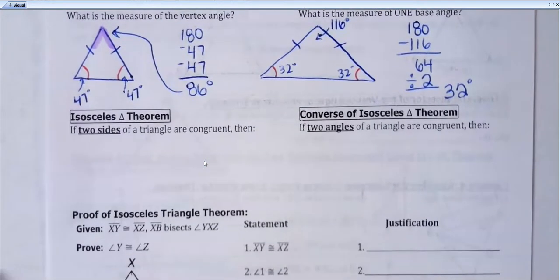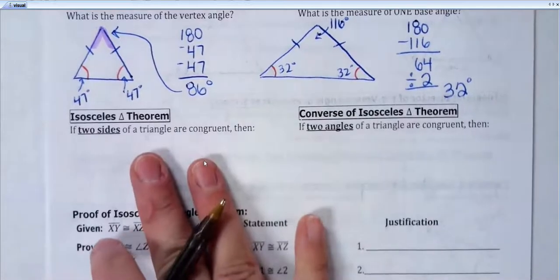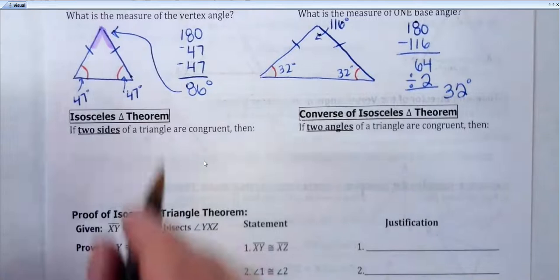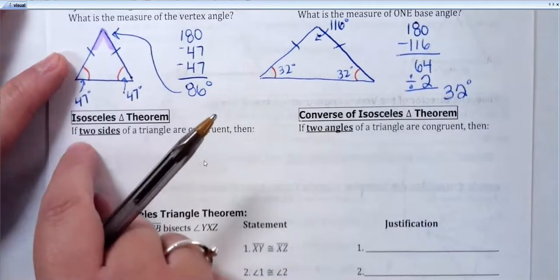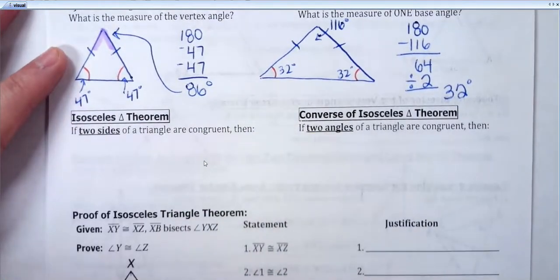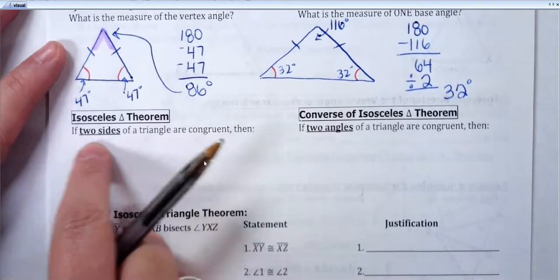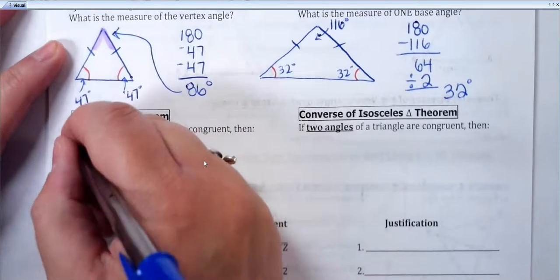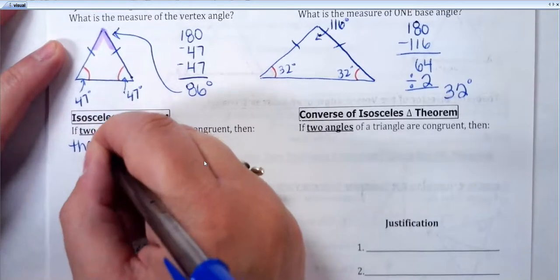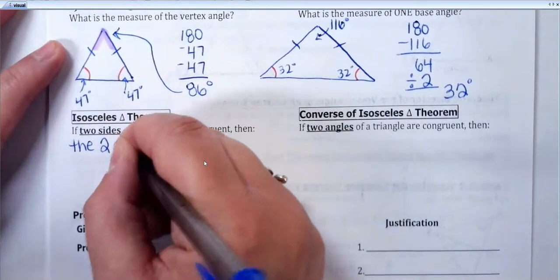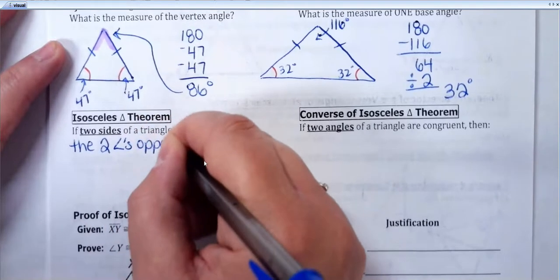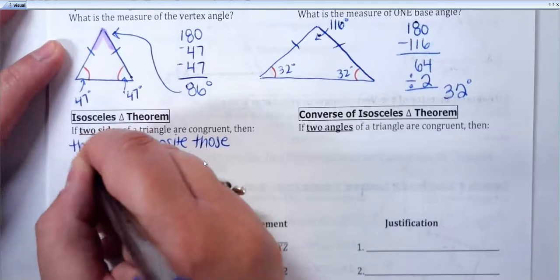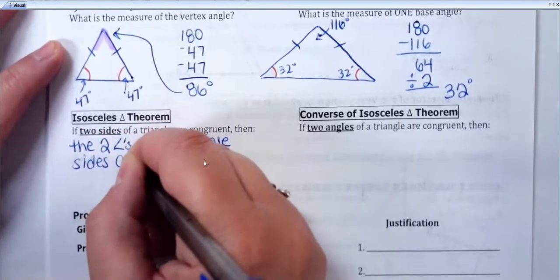So this is the isosceles triangle theorem and the converse to the isosceles triangle theorem. Let me start here with just the plain isosceles triangle theorem. If you have an isosceles triangle, you have two sides that are the same. So this says if two sides of a triangle are congruent, then the two angles opposite those sides are also going to be congruent.